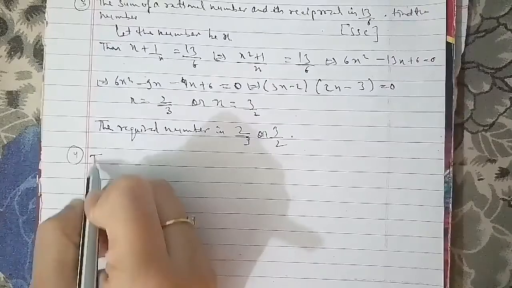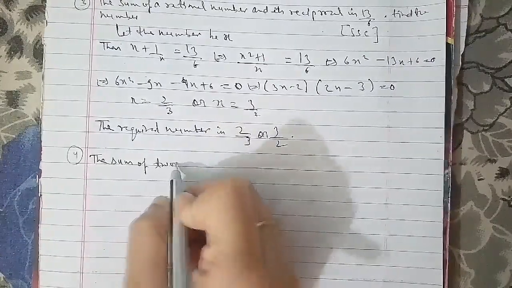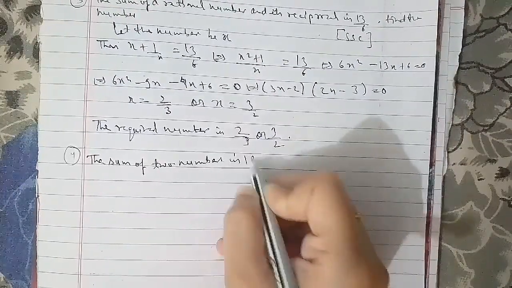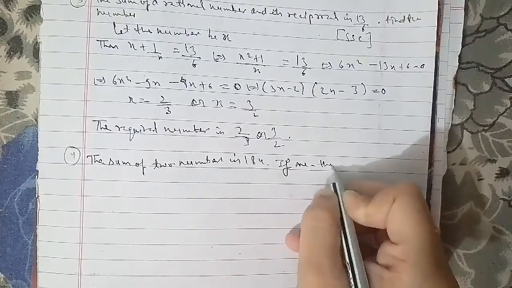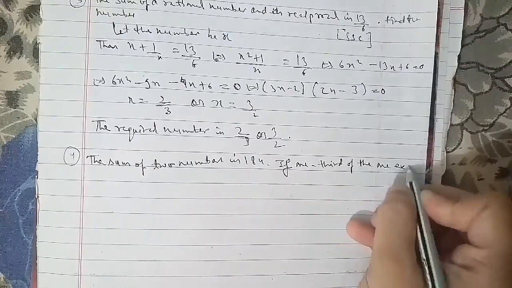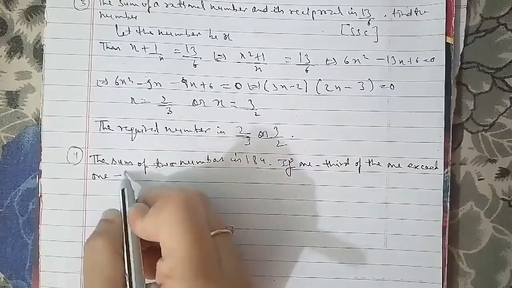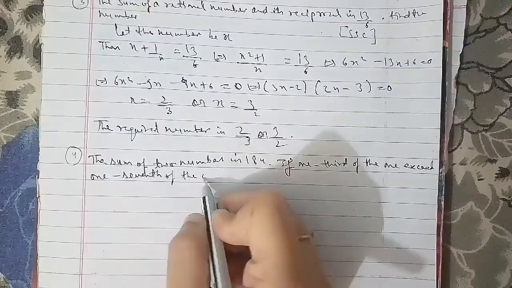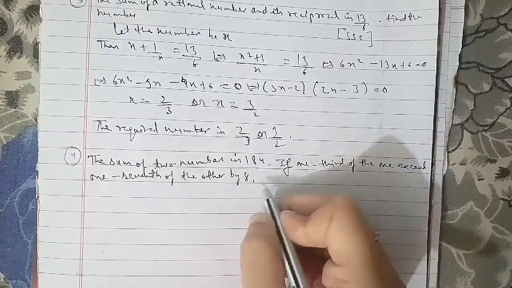The sum of two numbers is 184. If 1/3 of the one exceeds 1/7 of the other by 8, find the smaller number.